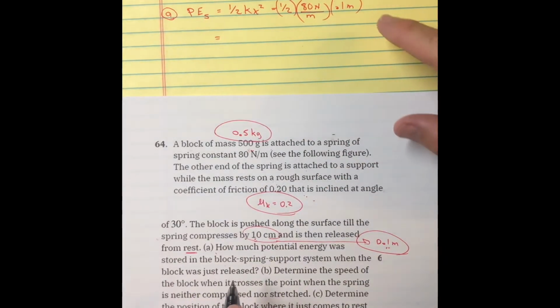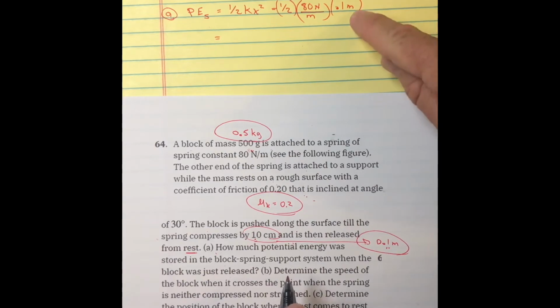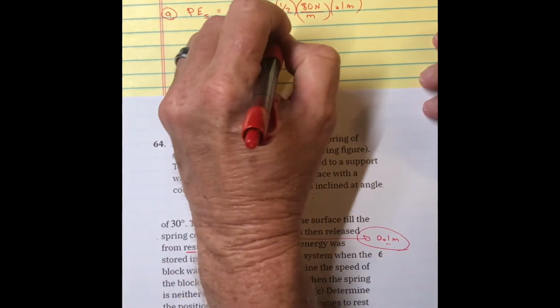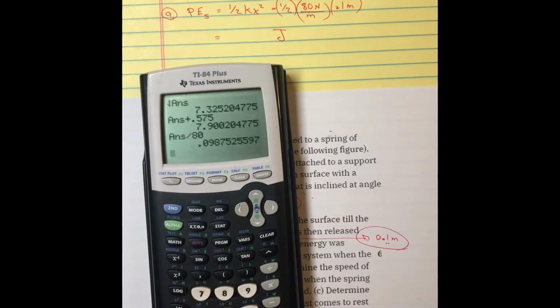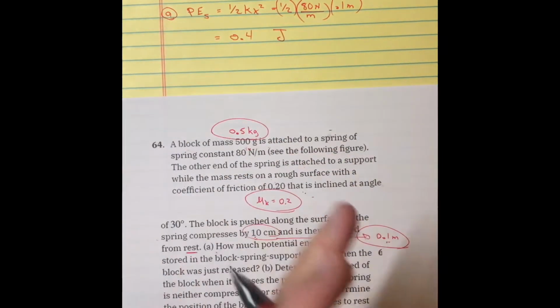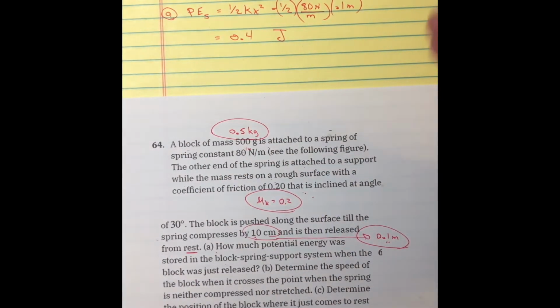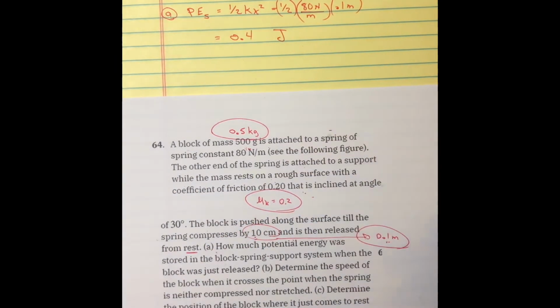And looking at the units, it looks like the meter downstairs would cancel with one of the two upstairs, and you'd be left with just a newton times a meter, which is a joule. And so our unit analysis works right. We're asked for an energy and it comes out in units of joules. So if I put in my numbers here and square it, I get 0.4. So 0.4 joules is the amount of what I would call initial elastic potential energy.